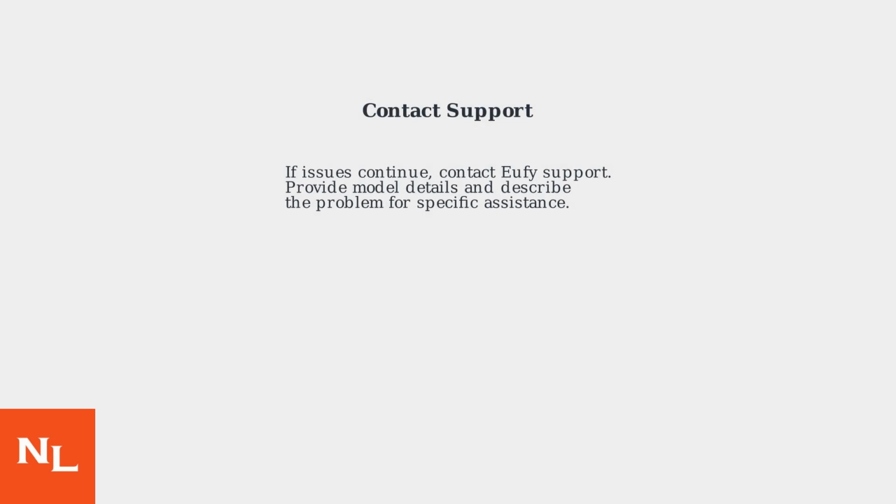As a final step, if all else fails, consider contacting Eufy support. Provide your camera model and a detailed description of the issue for model-specific assistance.